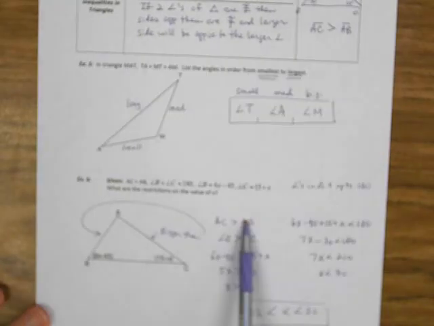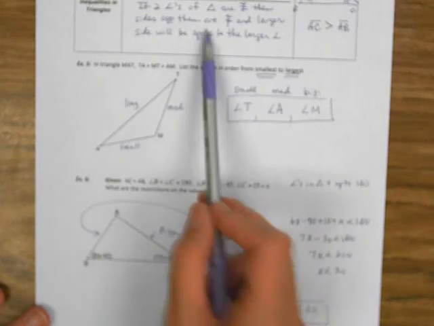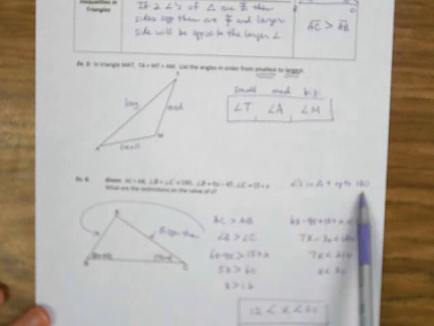So this came from the new theorem that we had above. And this idea is that since all three equal 180, together these two must be less than 180. And that's it for right now.